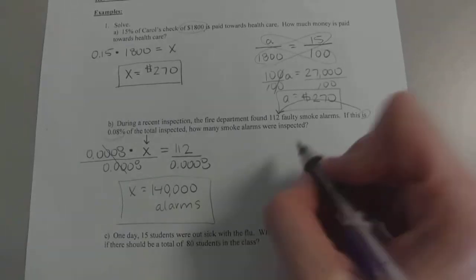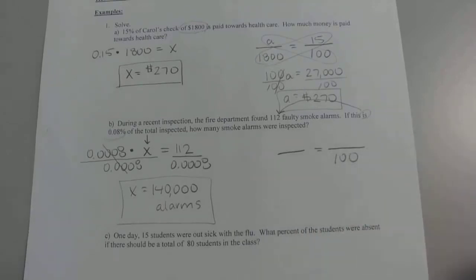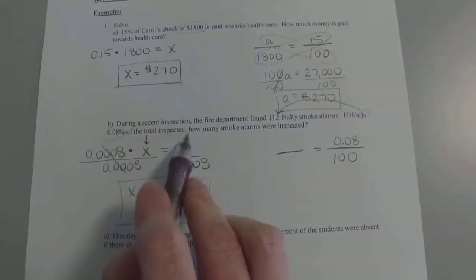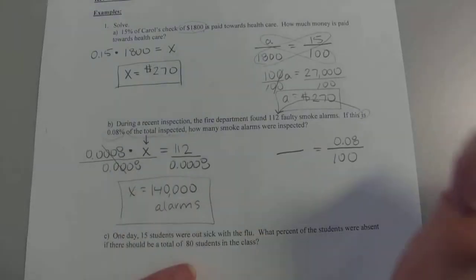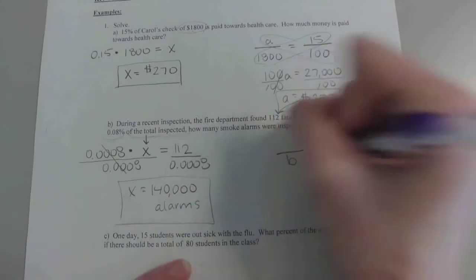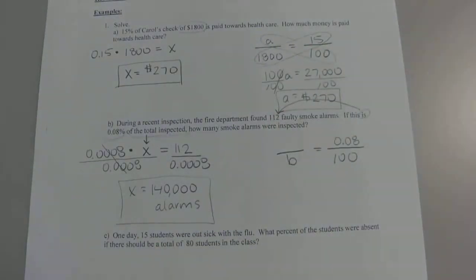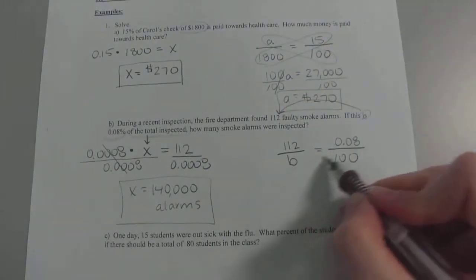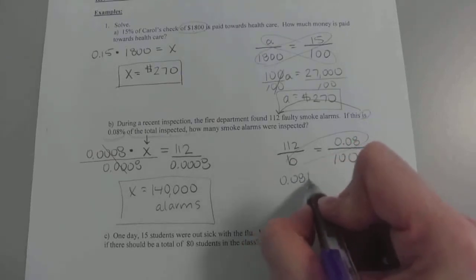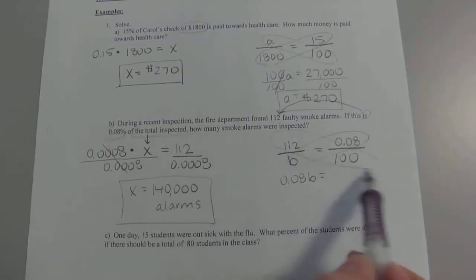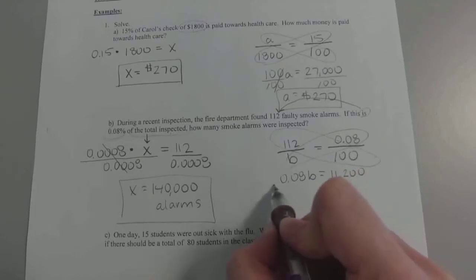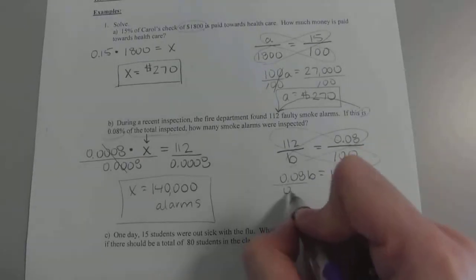How can we do this with a proportion? We have is over of equals percent over 100. I always do the percent because it's the easy part, right? And it's already as it needs to be, so we're going to leave it as 0.08. Of the total inspected, do we know the total inspected? No, and the of goes on the bottom, so that's our base. That's the big guy. That's the total amount of alarms. We do know the tiny amount, though. What was the tiny amount? 112. Okay? Cross multiply to get 0.08b, and then cross multiply, what's that going to give us? 11,200. And then we have to divide both sides by what?